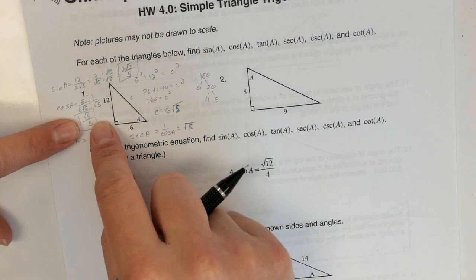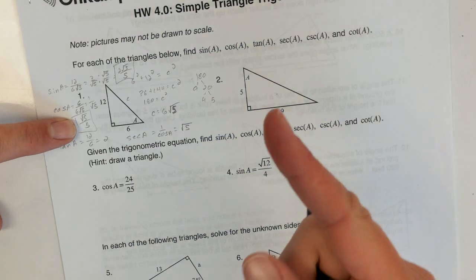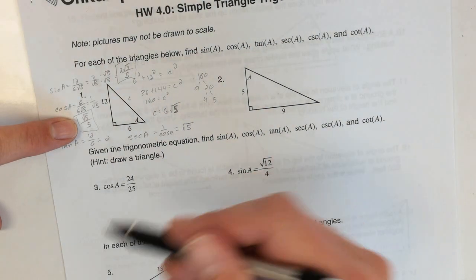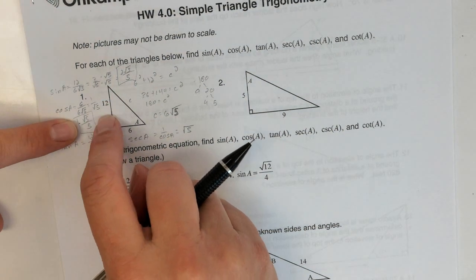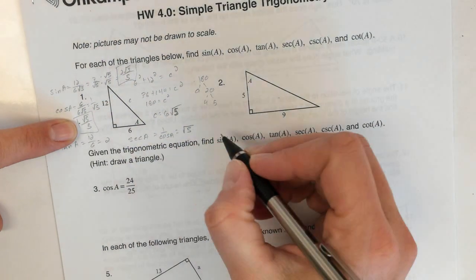And I didn't use this one just because if I did, then I'd end up with a radical back on the bottom, and I'd have to rationalize again and then simplify again. So I just went back to before I rationalized it. So that would be the secant.